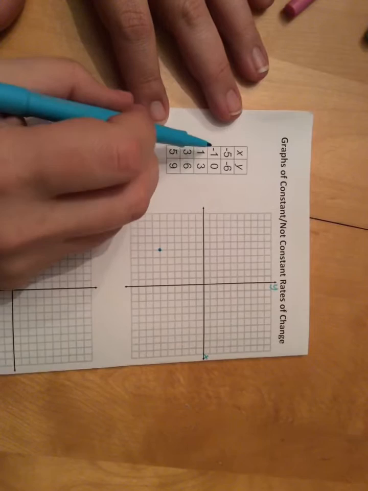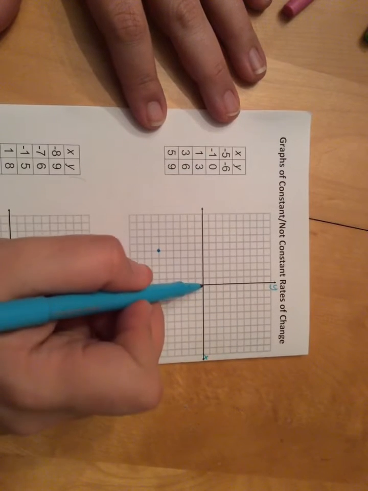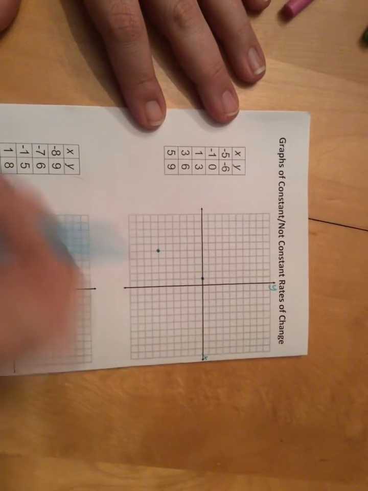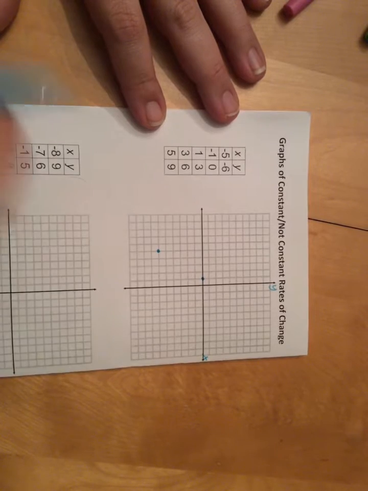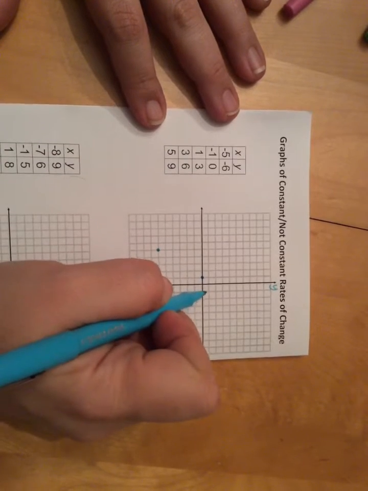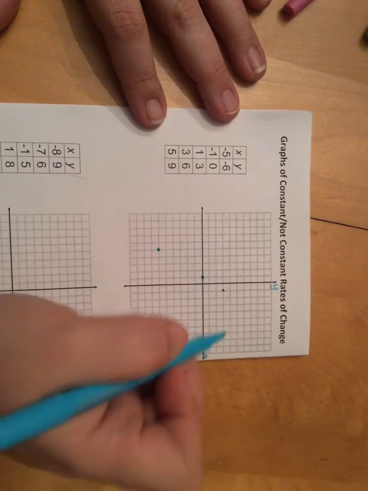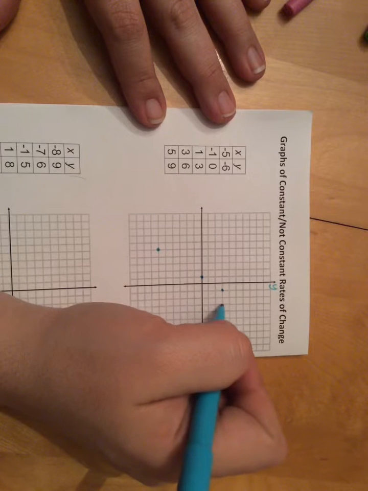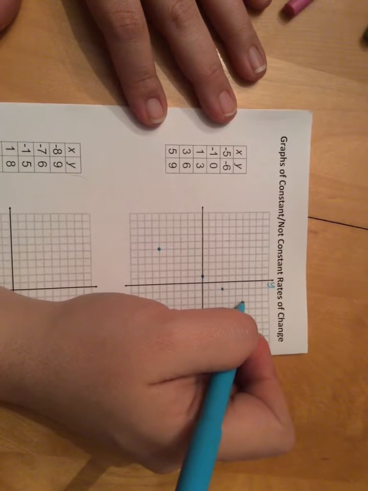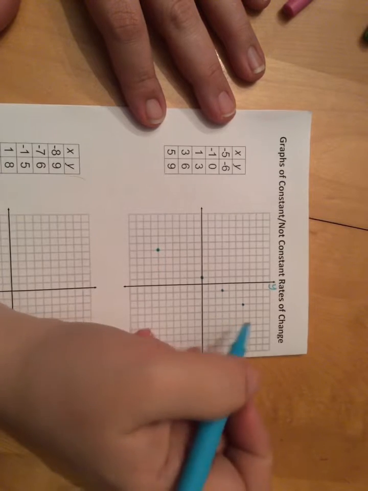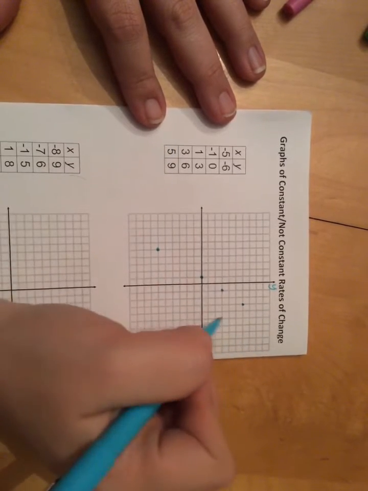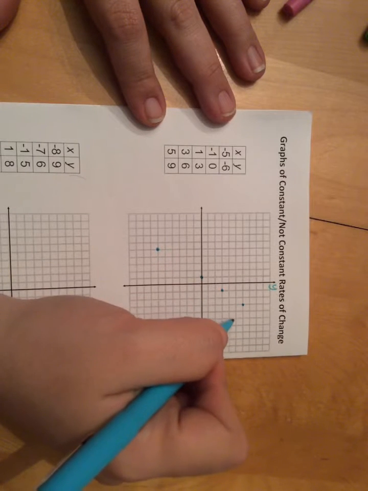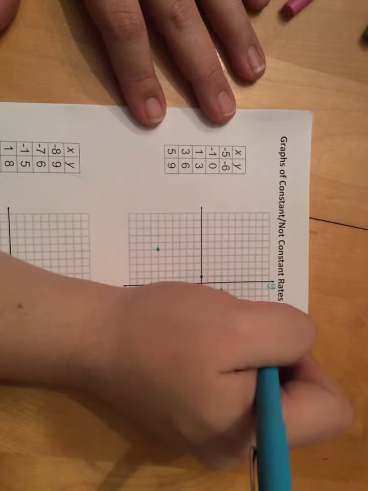The second point is going to be -1, 0. So I'm going to go to the left 1, and I'm not going to go up or down at all. I'm going to stay where I am because it's 0. So my second point is going to go right there. Next I've got 1, 3, so I'm going to go to the right 1 and up 3, make a point. And then I've got 3, 6, so to the right 3, up 1, 2, 3, 4, 5, 6, always starting at the origin, my 0, 0, when I start counting. And 5, 9 is our last one, so from 0, 0, 1, 2, 3, 4, 5, and up 1, 2, 3, 4, 5, 6, 7, 8, 9.